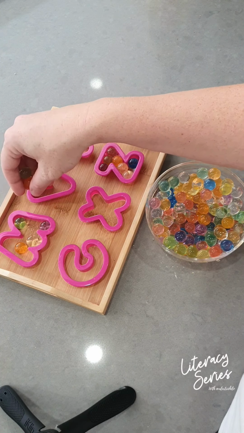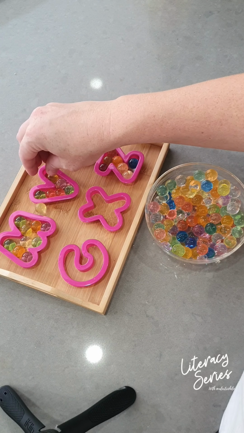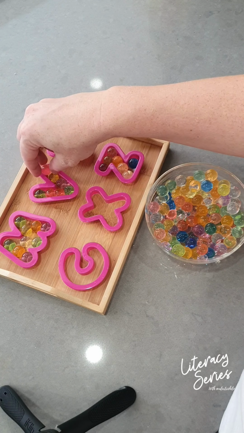And each time we put a water bead in, we can say the sound. So it's... and then maybe we can do v, v, v, v, v. It's always satisfying when it fills up perfectly. V. Whoops.